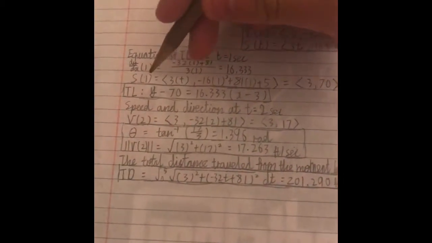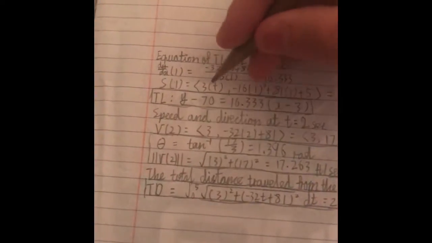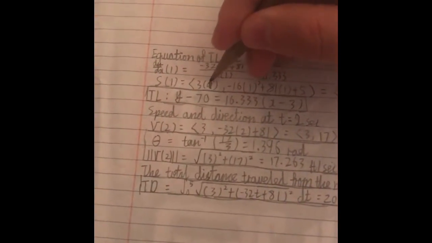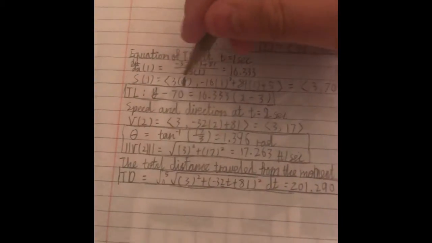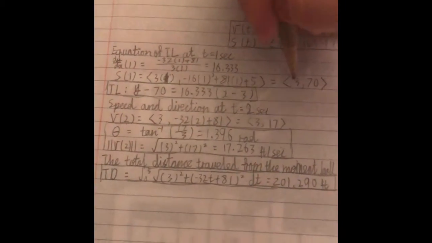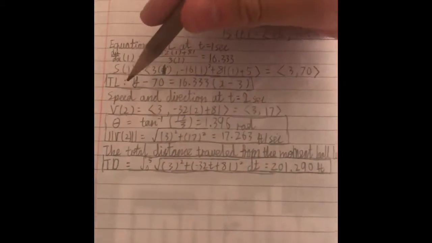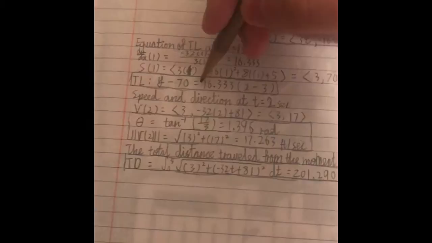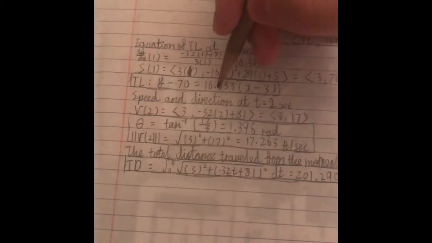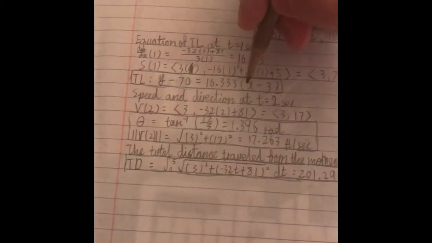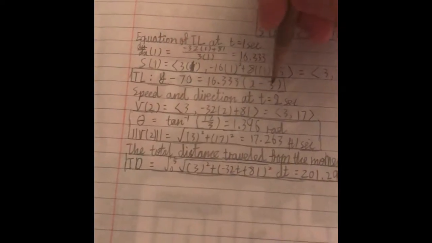Using the position vector to calculate the position, we get s(1) with x equals 3 and y equals 70. Therefore, the tangent line equation at time equal 1 will be y minus 70 equals 16.333 times parenthesis x minus 3.